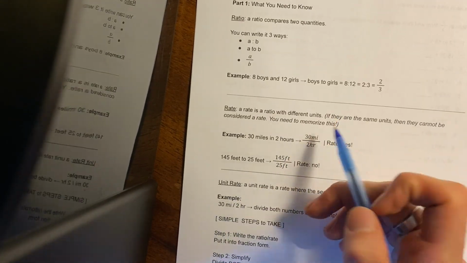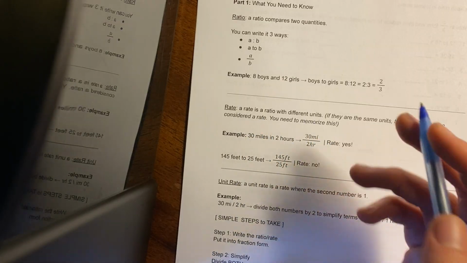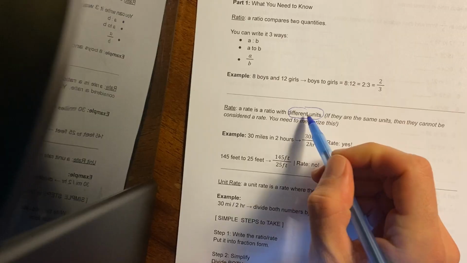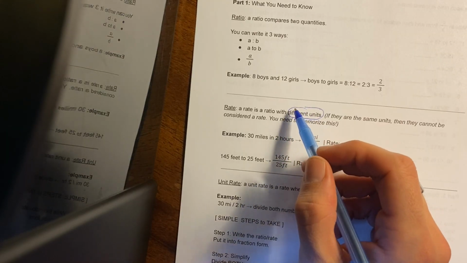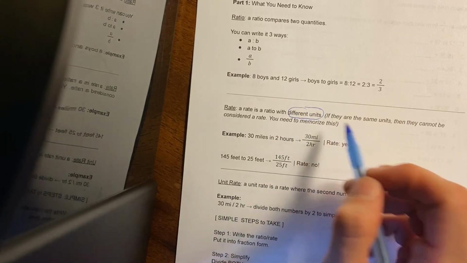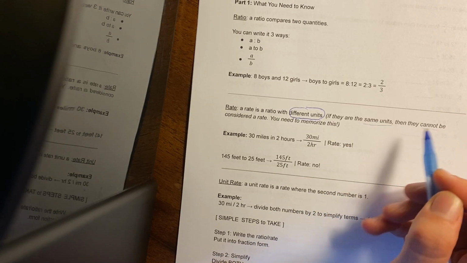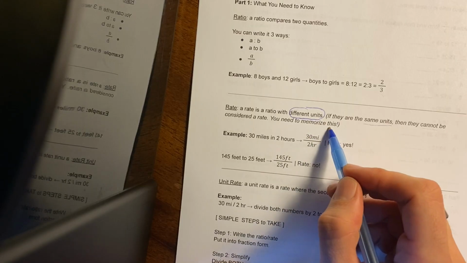Next thing we need to know from there, what is a rate? A rate is a ratio, like what we just did, a ratio with two different units. Circle that. We went over in class that it is very important. If they are the same units, they cannot be considered a rate. You got to memorize this, all right?